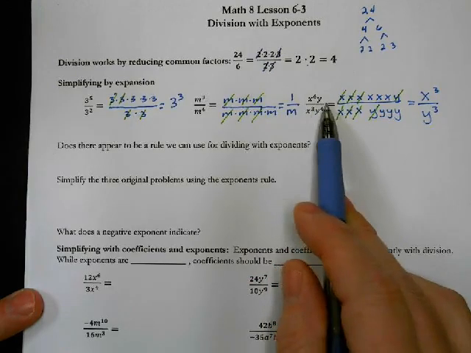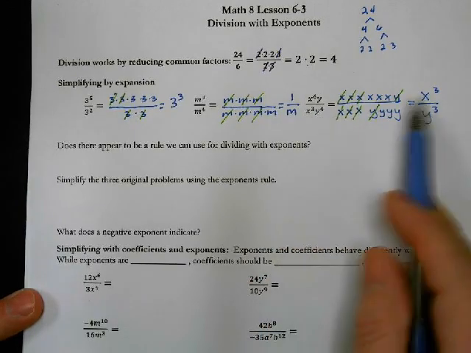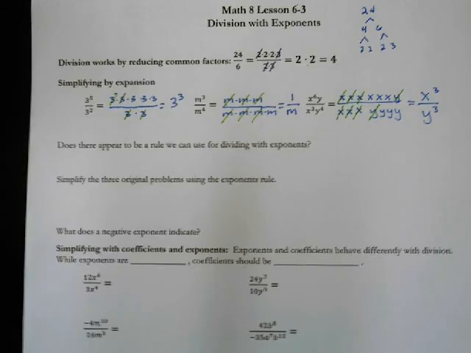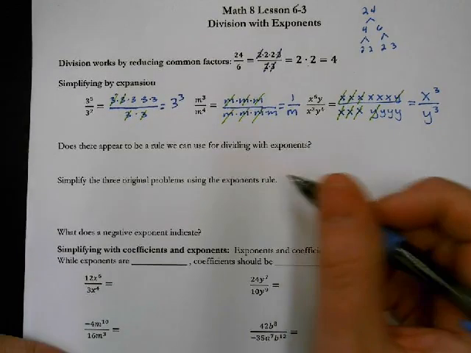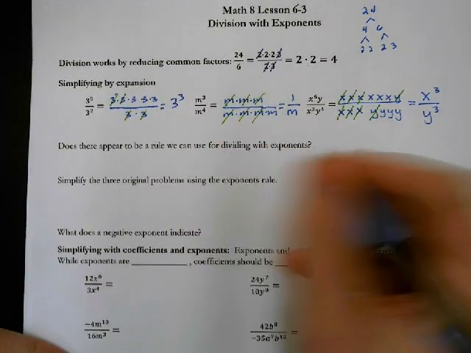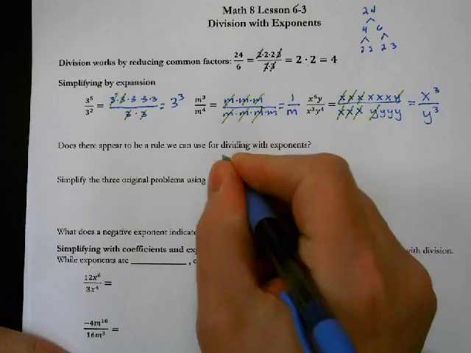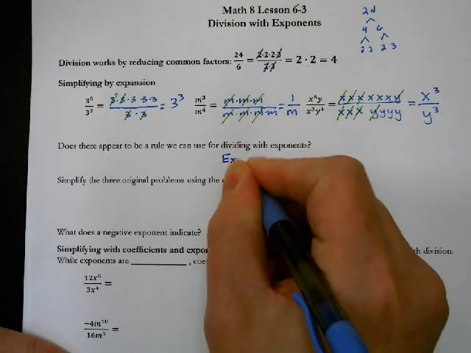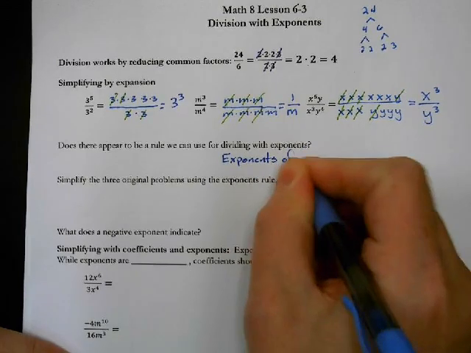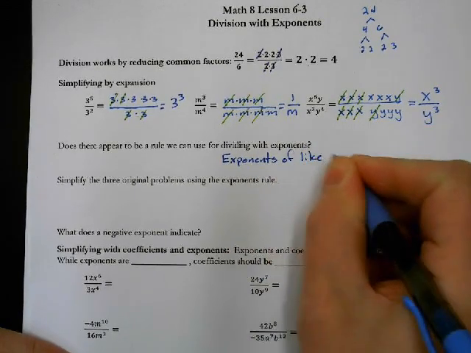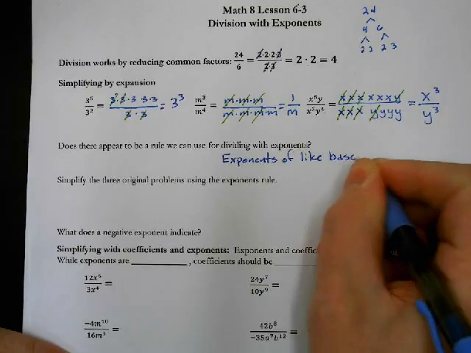X to the 6th, y to the 3rd over x to the 3rd, y to the 4th, x to the 3rd over y to the 3rd. What does it look like I'm doing? If you said we're subtracting the exponents, you would be correct. So exponents of like bases are subtracted.